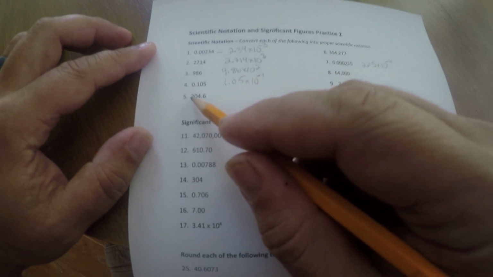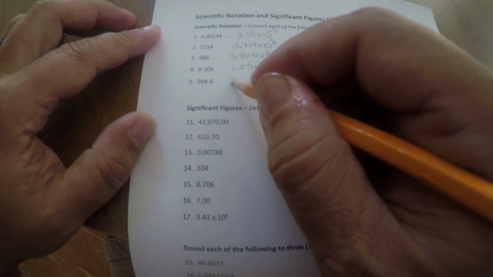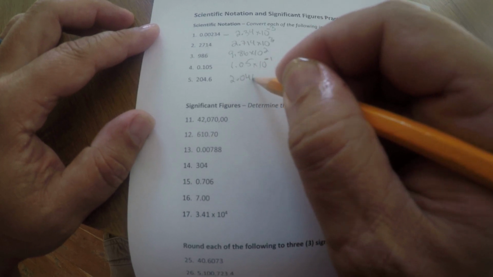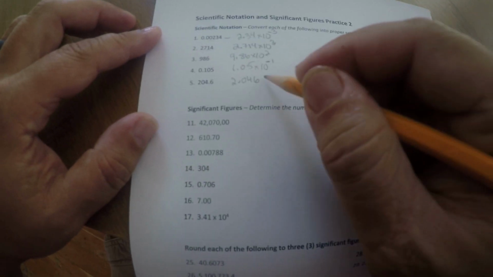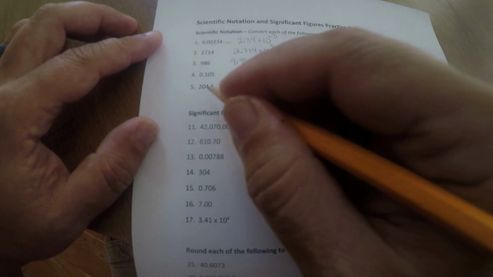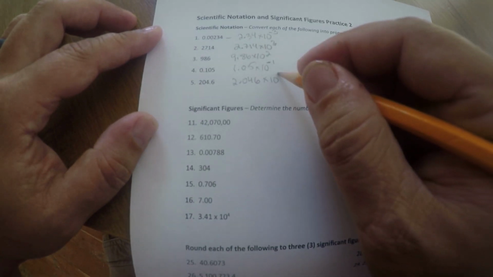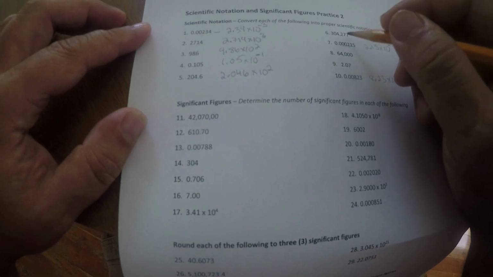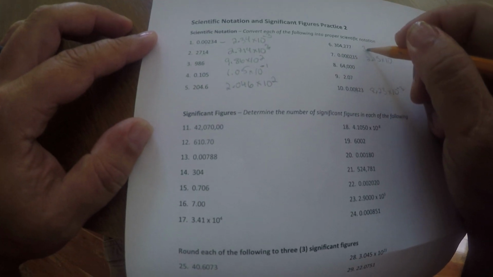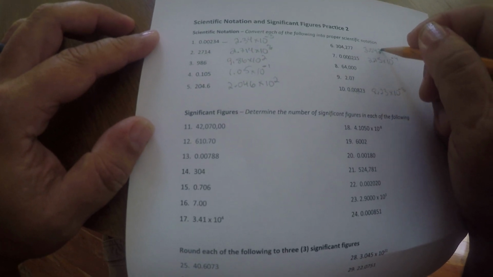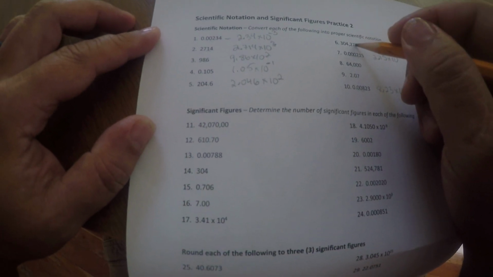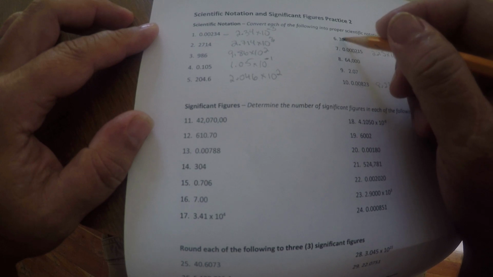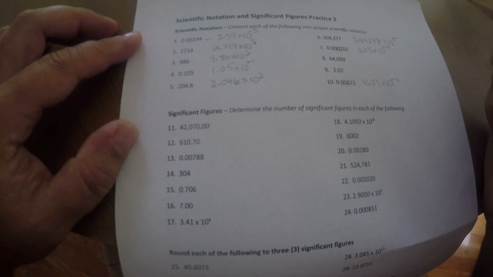Here, our number between 1 and 10 is 2.046. Alright, make sure we keep the numbers after the decimal as well, times 10, and we have to move it 1, 2, 2 times to the left, positive 2. A number between 1 and 10 is 3.04277 times 10, and then 1, 2, 3, 4, 5 times.